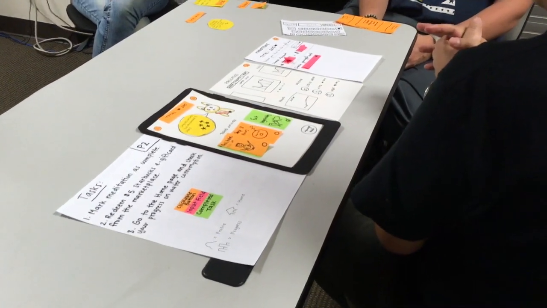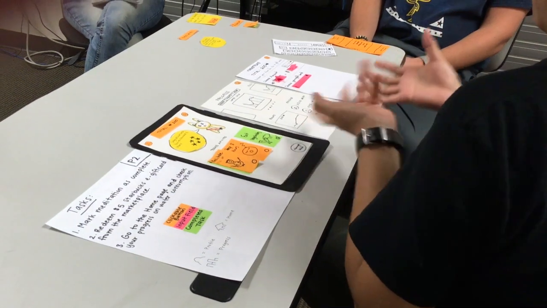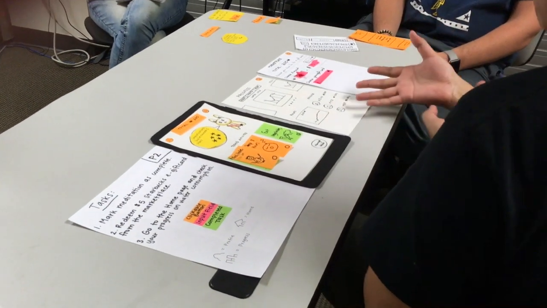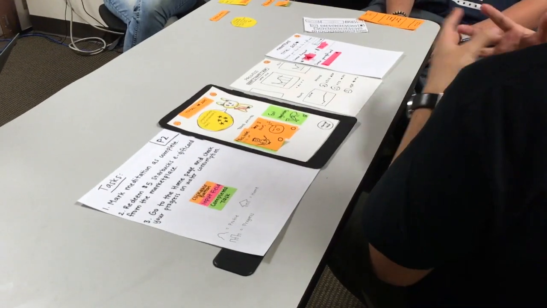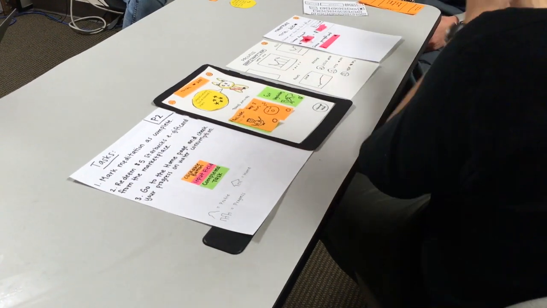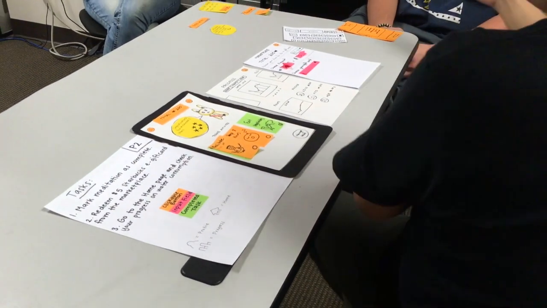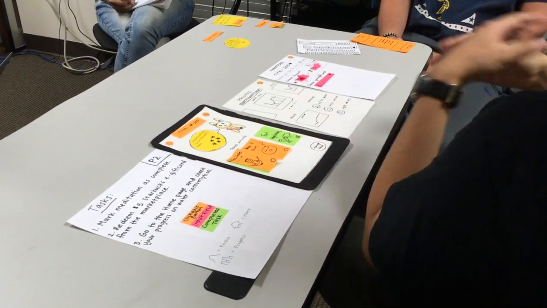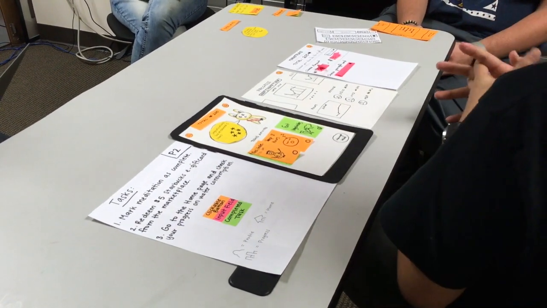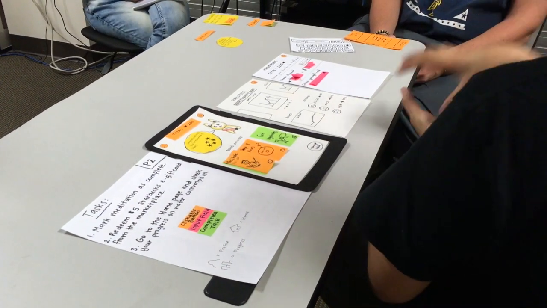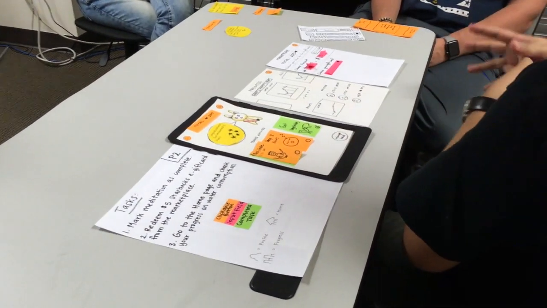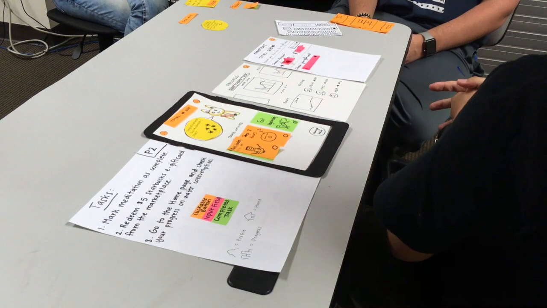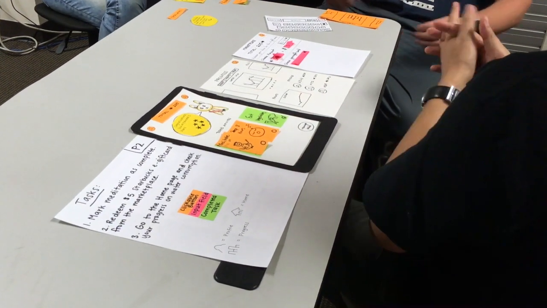This is only a lo-fi prototype. Maybe adding some features like when you are in first place and someone gets past you, you might receive a notification that makes you aware, oh, I'm in this competition with my friends. It's more competition.